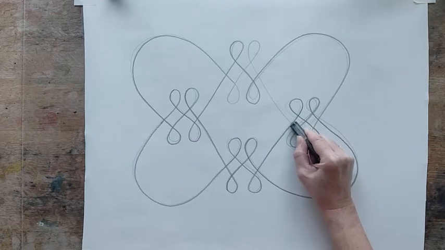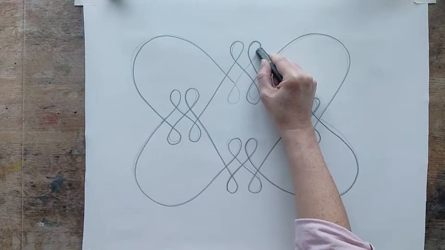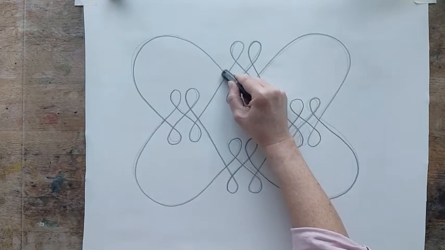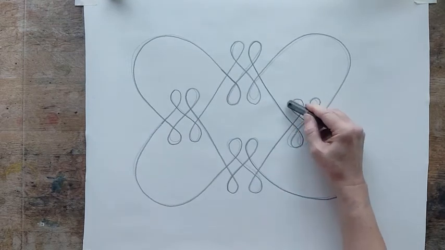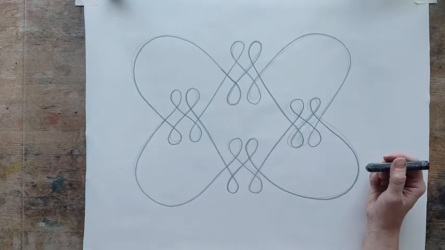So this is a bit of a mess down here, as you can see, and then up to create a loop, and down to create a loop, and then we're meeting up with our line. What I'm talking about being a mess is this, because it has some light lines behind, but I hope you can see what's going on.